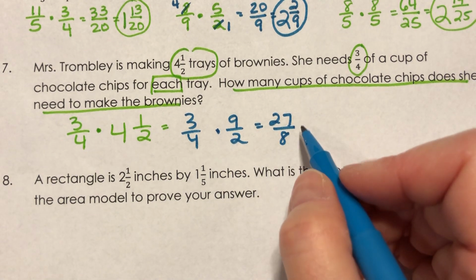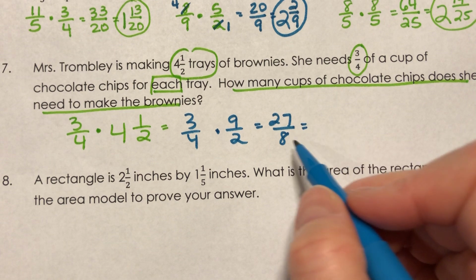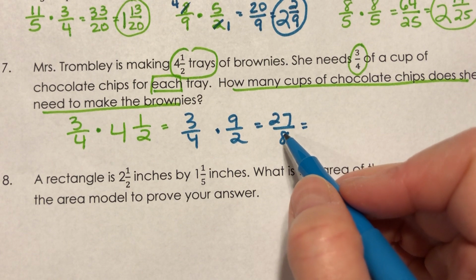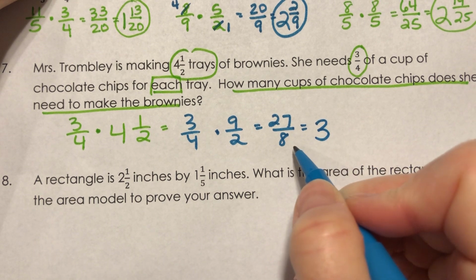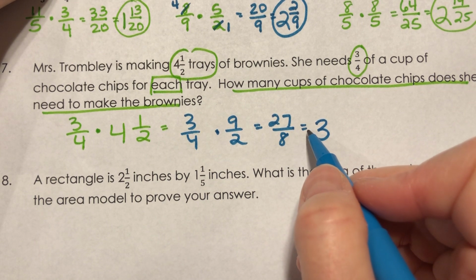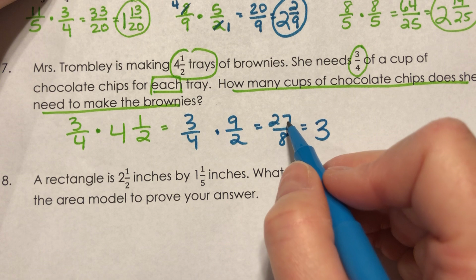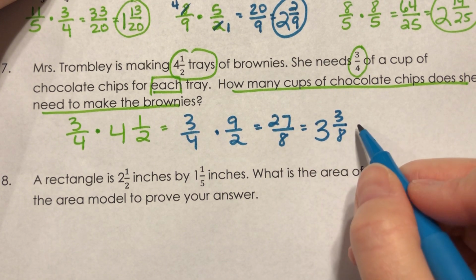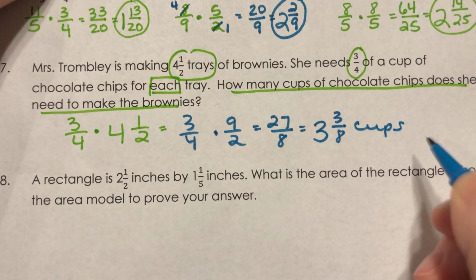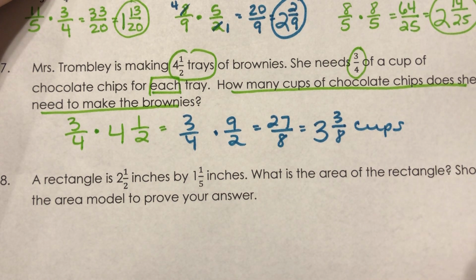So this is improper, let's fix it up. 8 times 3 is 24, and 8 times 4 is 32, so I know 4 is too many. So my whole number would be 3. So 8 times 3 is 24, and then it takes me 3 more from 24 to get to 27, and my 8 stays the same. So 3 3/8 cups of chocolate chips is how much I would need.